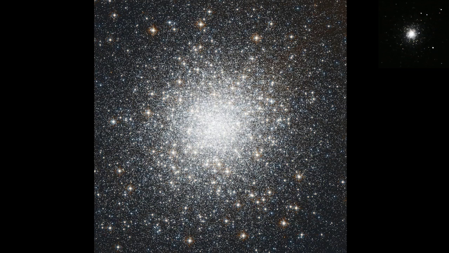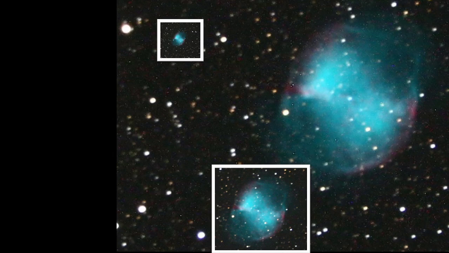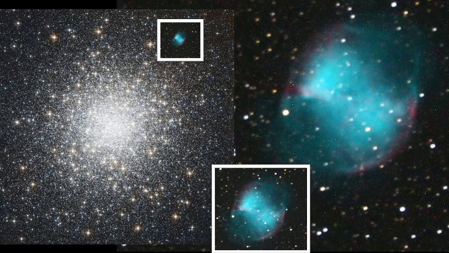So here's the Dumbbell Nebula again. So looking through the same eyepiece, which of these three dumbbells do you think is the appropriate size for the size of M2? Small, medium or large?